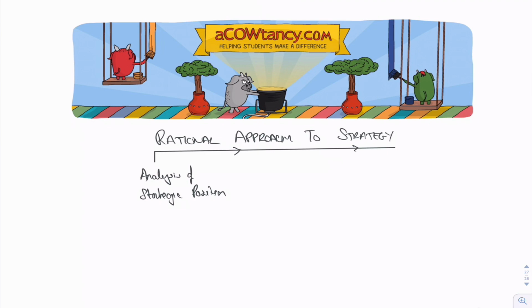Where am I today? Then you're going to build up a load of options of what you can do because of that, and then make a strategic choice. Which way am I going to go? And then once you've made your choice, obviously you've got to implement that choice. You've got to make some action. And that's it. That's the rational approach to strategy. That's all it is. It's what you've got to have in your head.